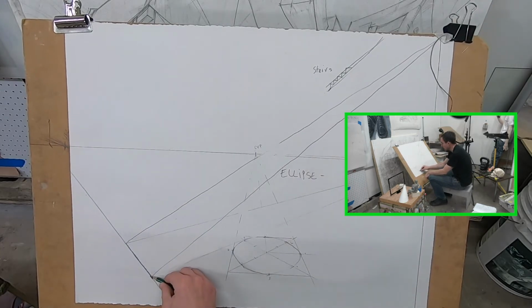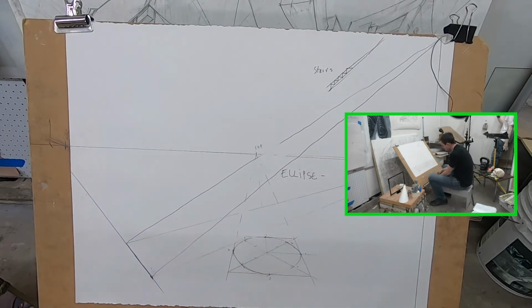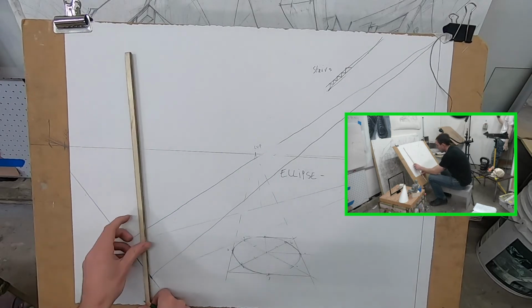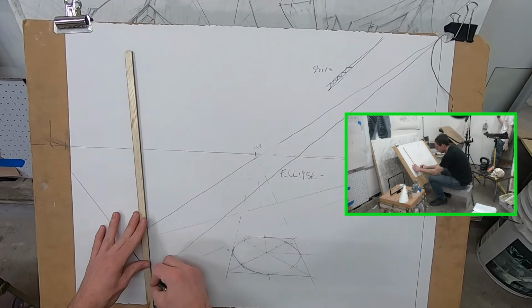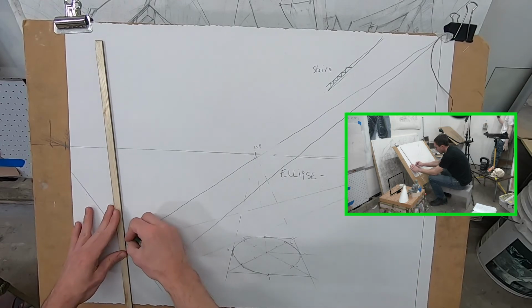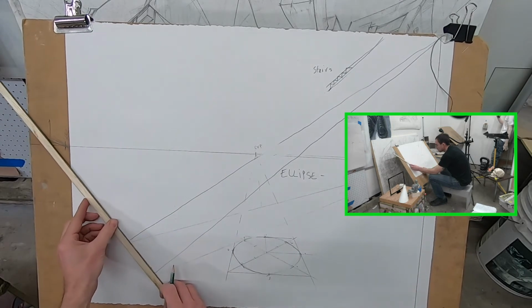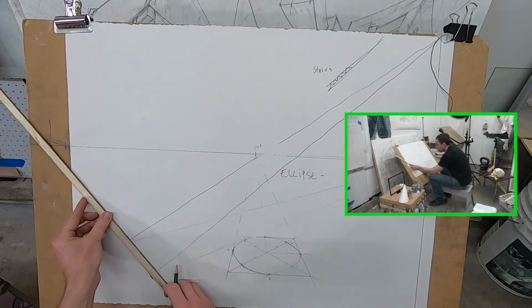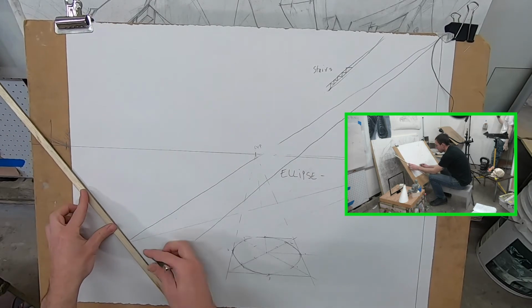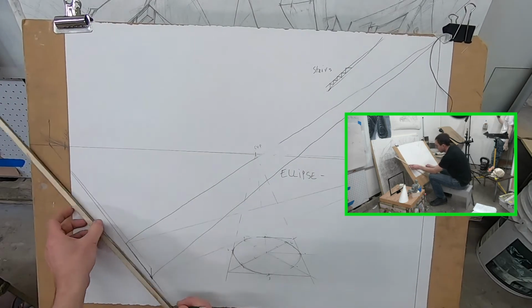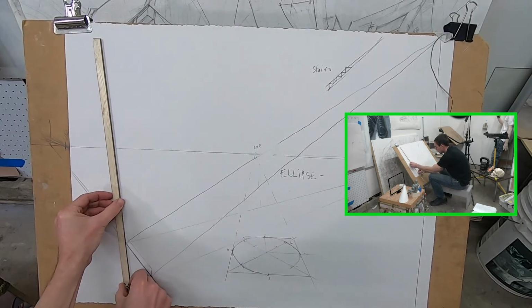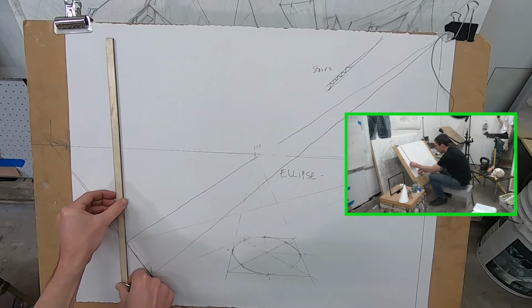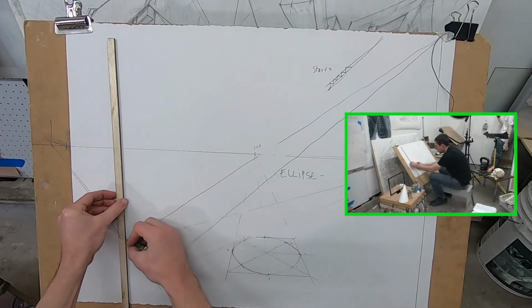So now if we just take the height of our step, we're going to just make it vertical. Vertical is just vertical. Vertical is vertical.